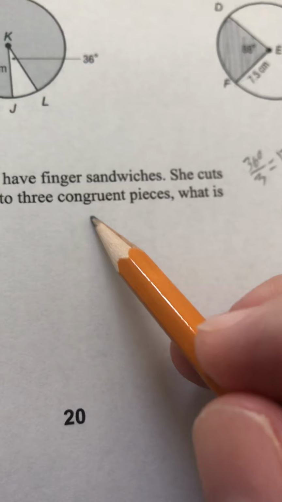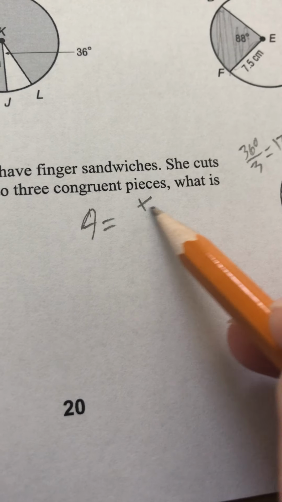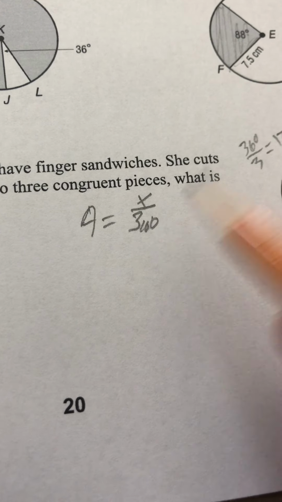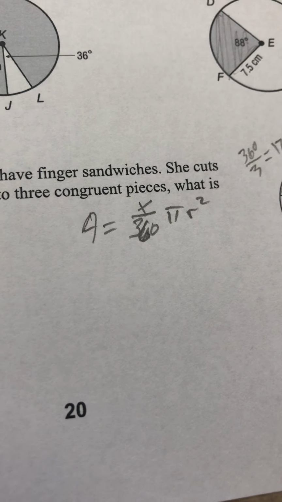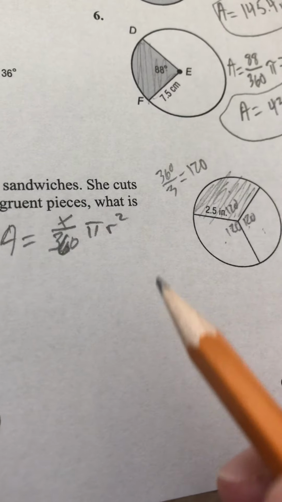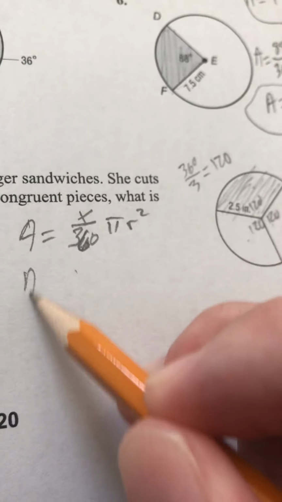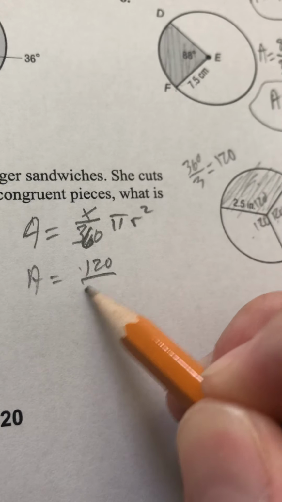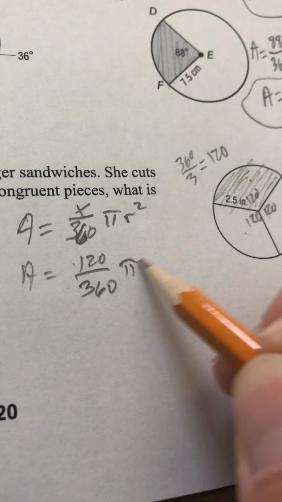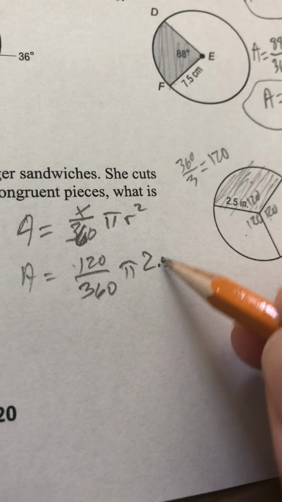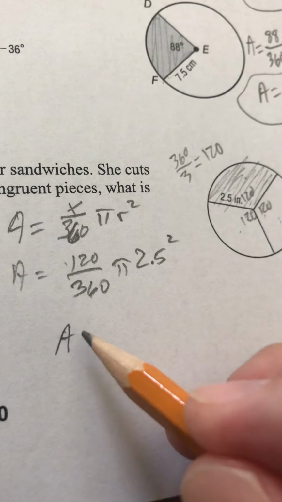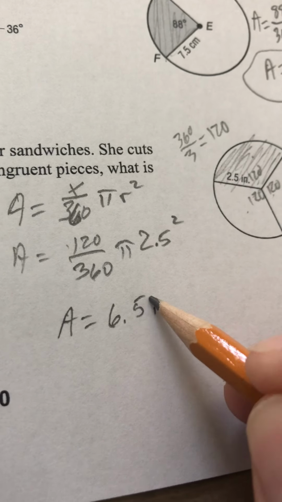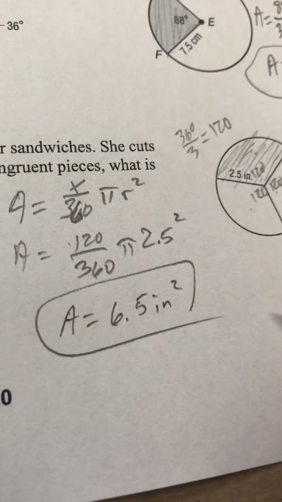So again, write down your formula. A equals x over 360, pi r squared. X on this problem is 120 over 360. Pi, radius is 2.5. Don't forget to square it. The area is 6.5 inches squared. You're done.